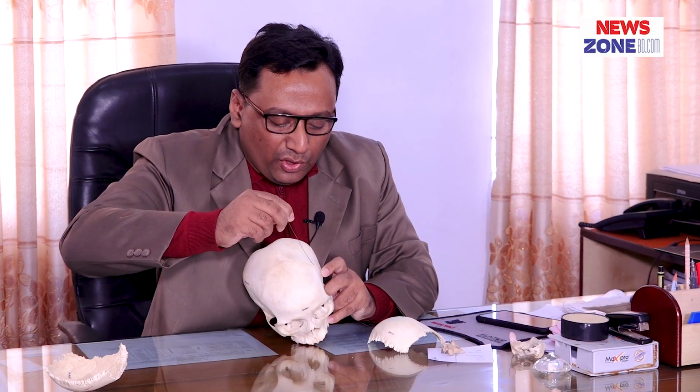Anterior border. This is the anterior border. It meets with the frontal bone and forms the coronal suture. Here we can see this is the parietal bone and this is the frontal bone. This is the anterior border of the parietal bone, which forms a joint with the frontal bone and forms the coronal suture. And coronal suture is a serrate kind of suture. So this is the anterior border.